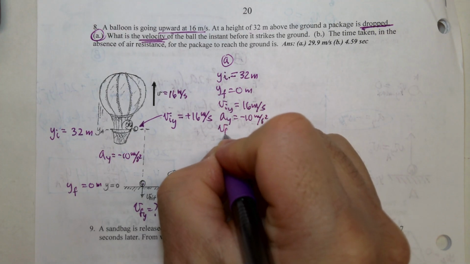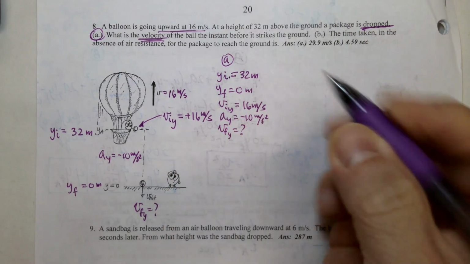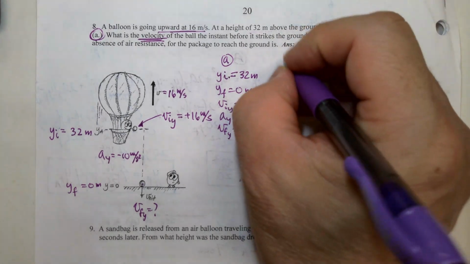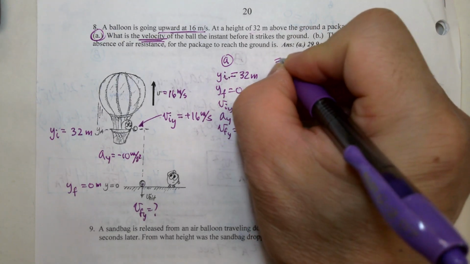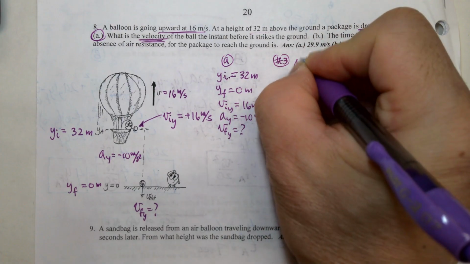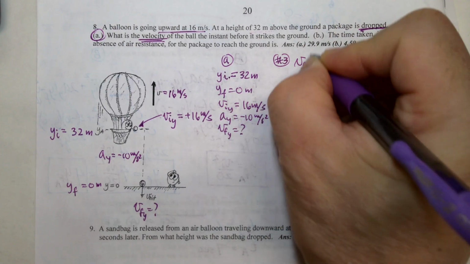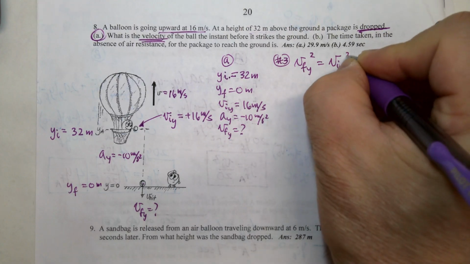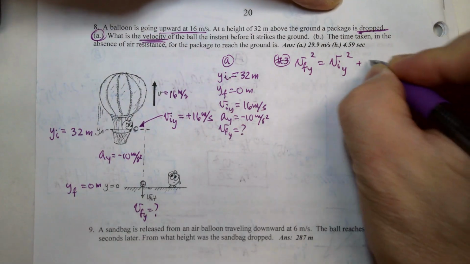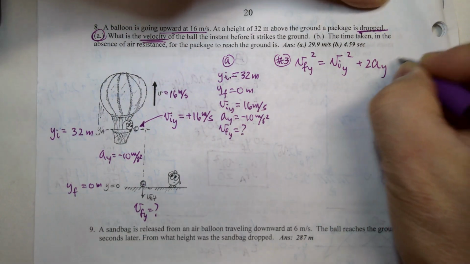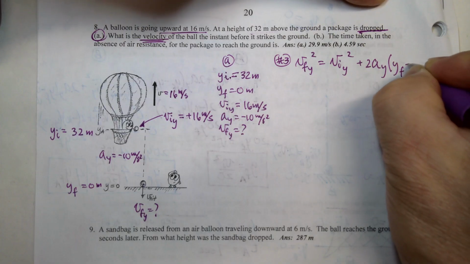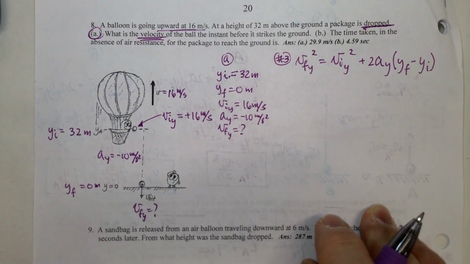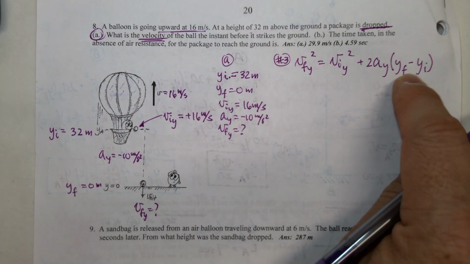We're looking for VFY. So again, we have no time here. Therefore, we can use equation 3, which is VFY squared is equal to VIY squared plus 2AY times Y final minus Y initial. So this is the same as delta Y, okay?